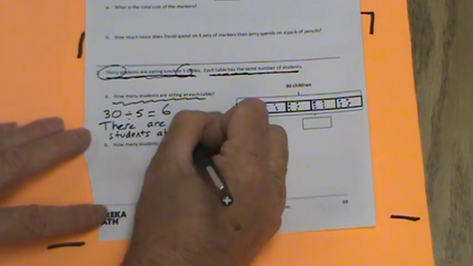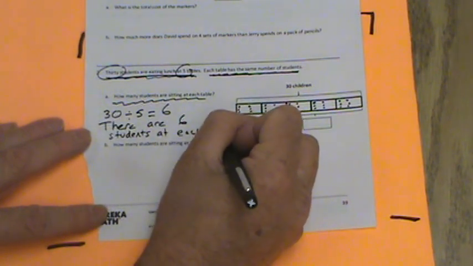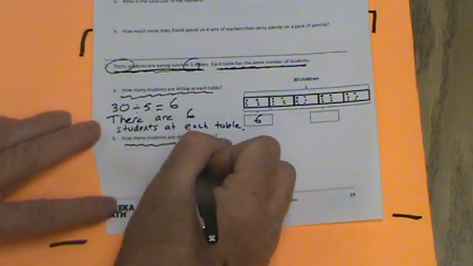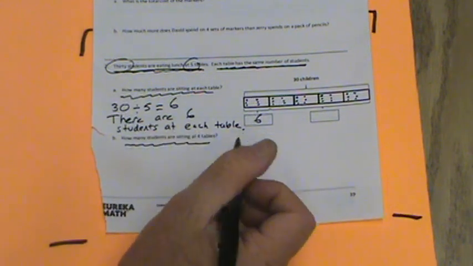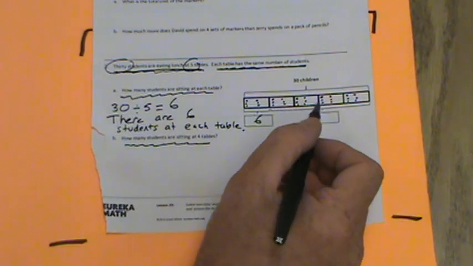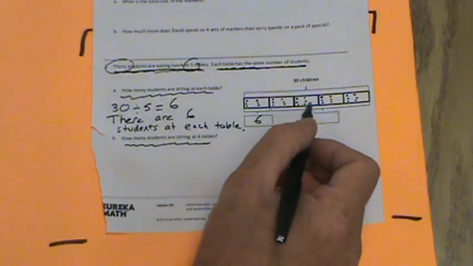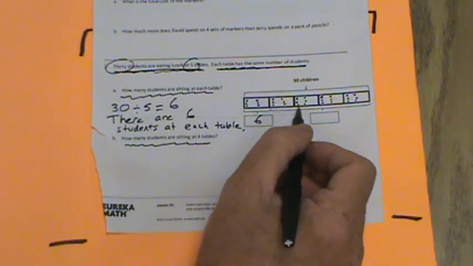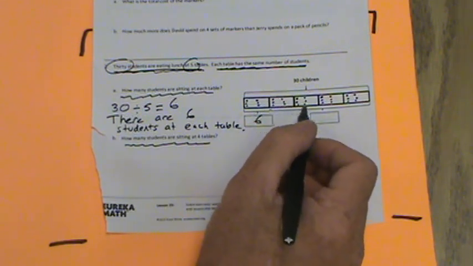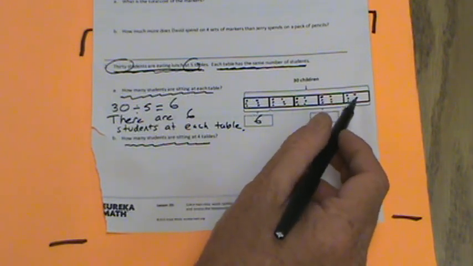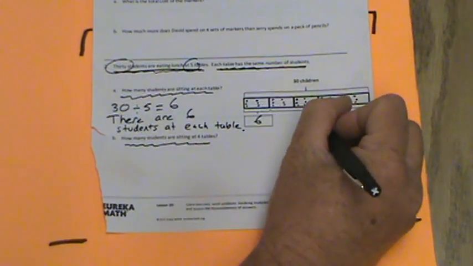at each table. Okay, it also is asking us how many students are sitting at 4 tables. And we've broken this off to 4 tables. So we have 1, 2, 3, 4. We can count 6, 12, 18, 24. Or counting by ones, 1, 2, 3, up to 24.